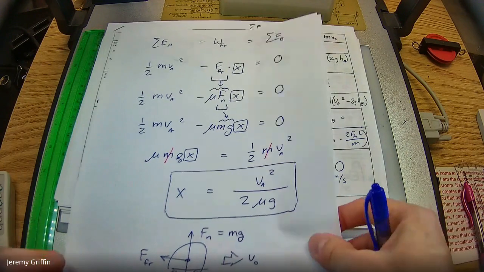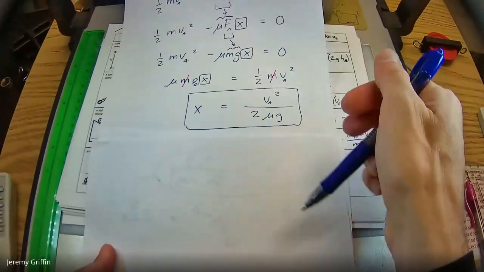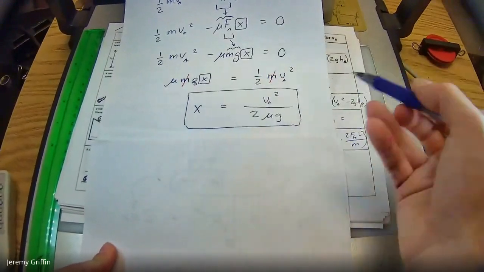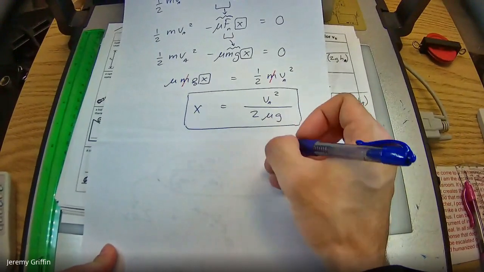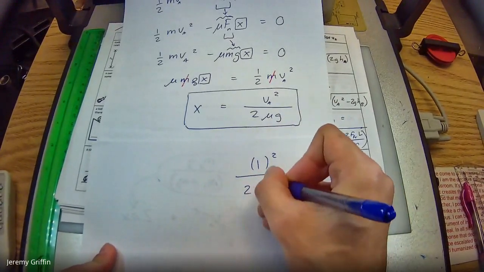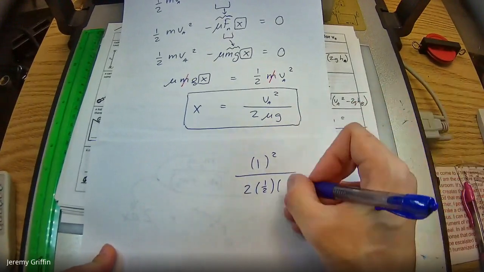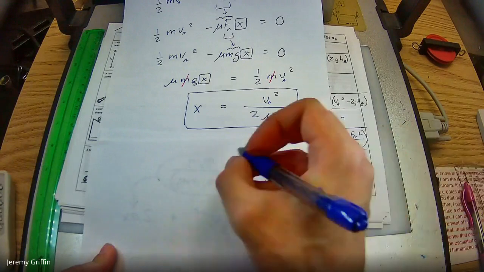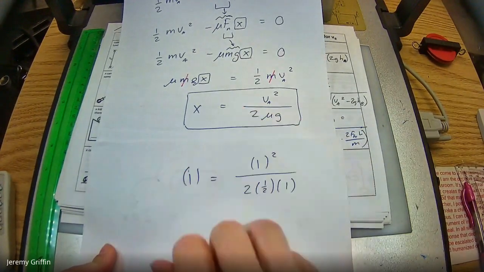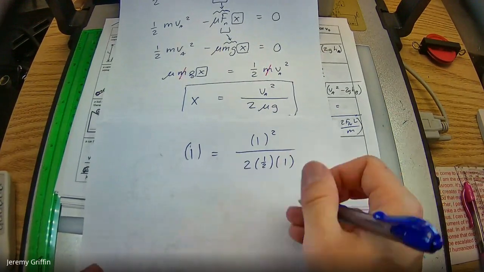And if you didn't quite see that, do you guys remember a trick I showed you recently? If this is true in general, then it should be true for any specific numbers. For example, what if the speed of the car was 1 meter per second, the coefficient of friction was 0.5, and let's say it's a little tiny moon somewhere where gravity is 1 meter per second squared. Wouldn't it take 1 meter to come to a full stop?